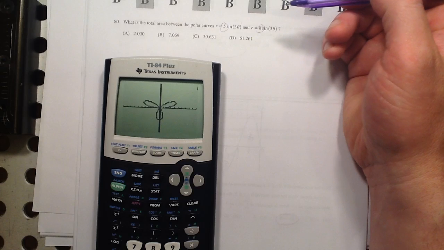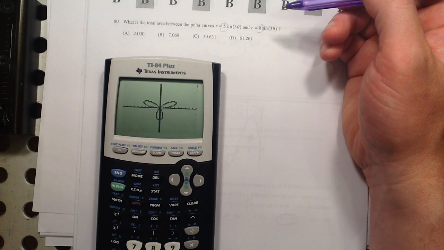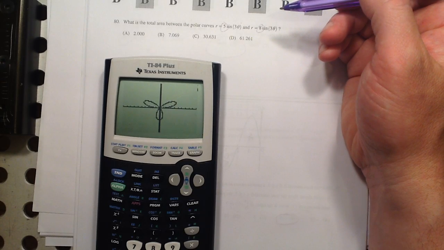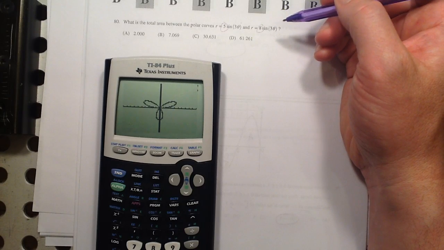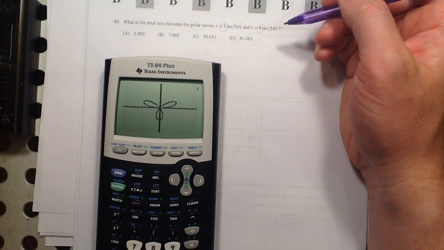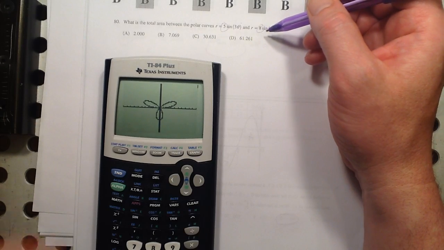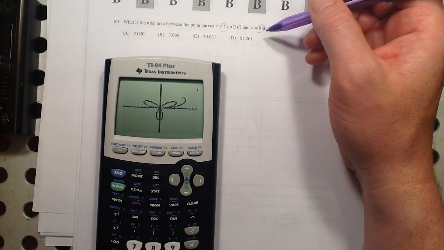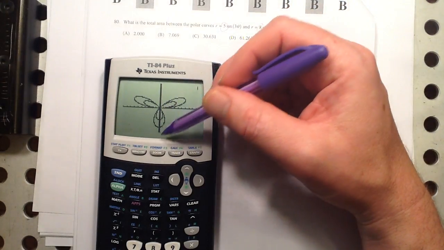So it's 3 petals. Did I put in the 8 or did I put in another 5 there? Oh, there it is. So it made it twice, that's why. And now it's tracing it over again.